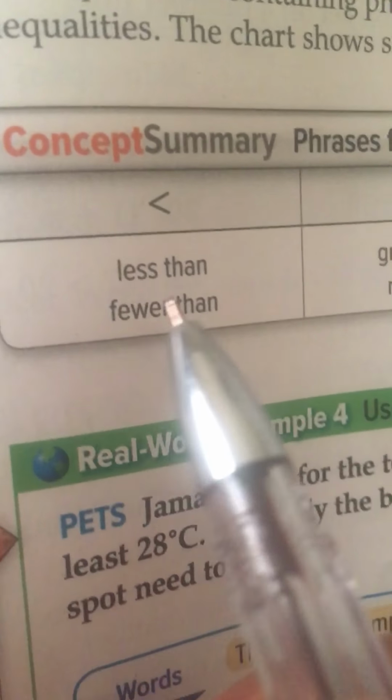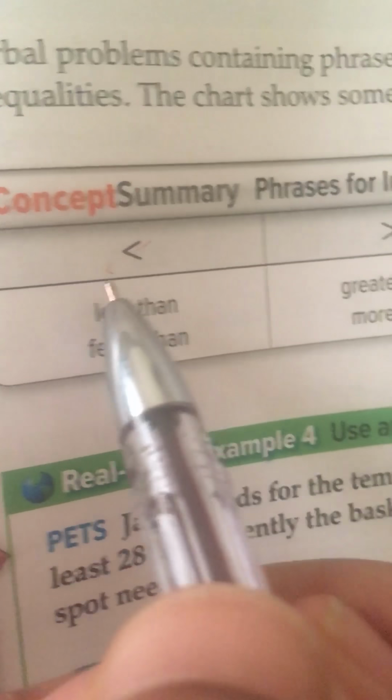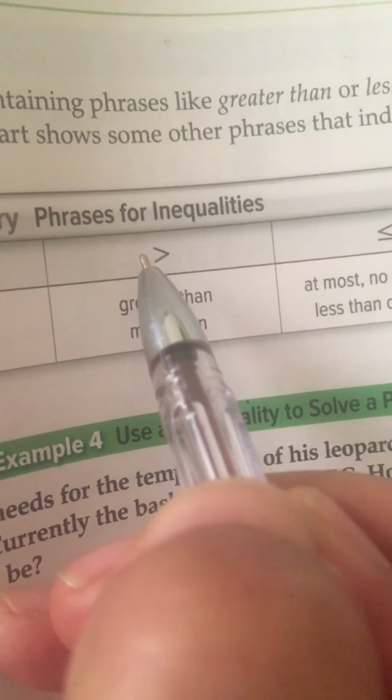Page 289. I want you to learn less than, greater than. For example, x is greater than 5.